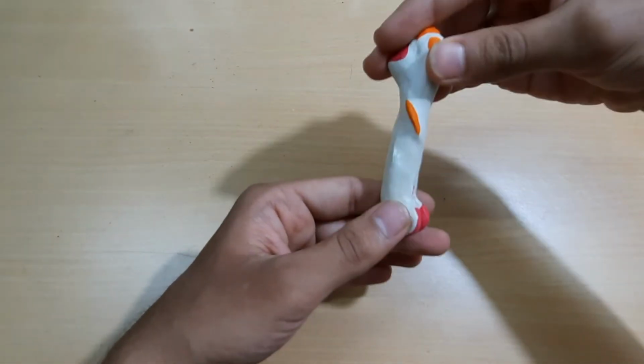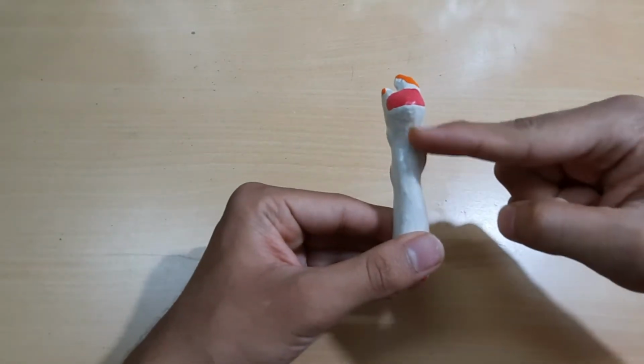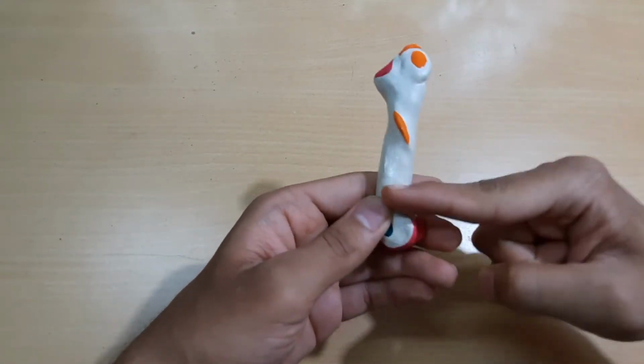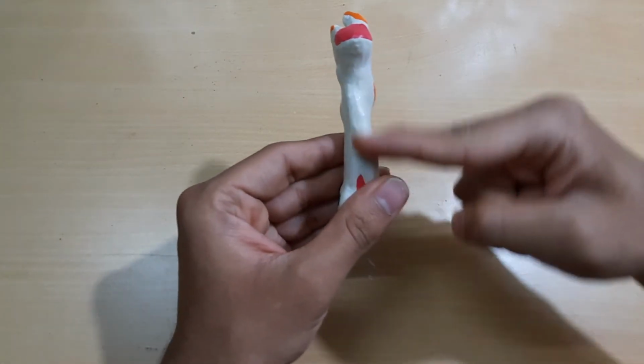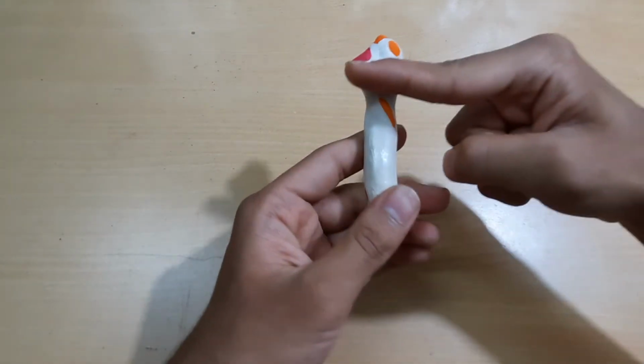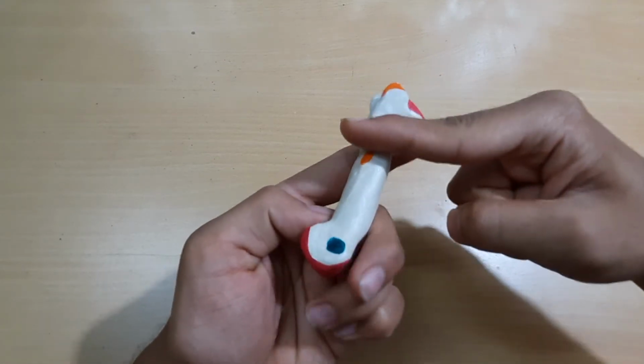Now what is left is the shaft. So the shaft, you can see, has four surfaces, right? Like this, you can see. So we have the posterior, the anterior, lateral and medial.